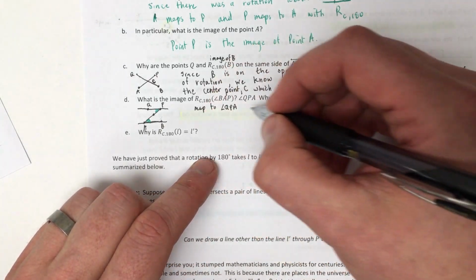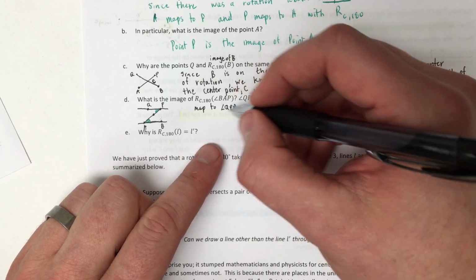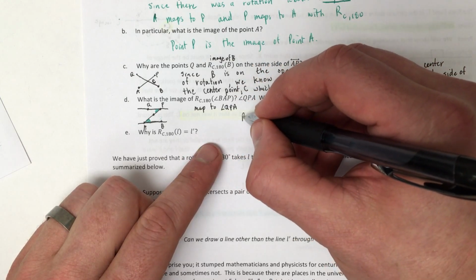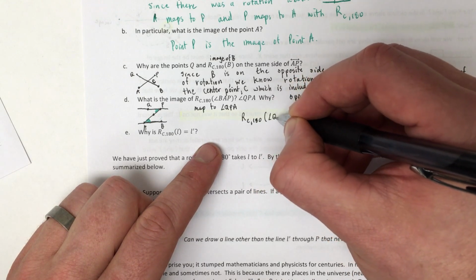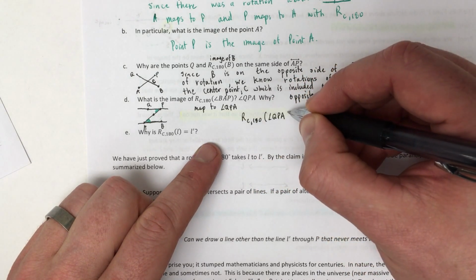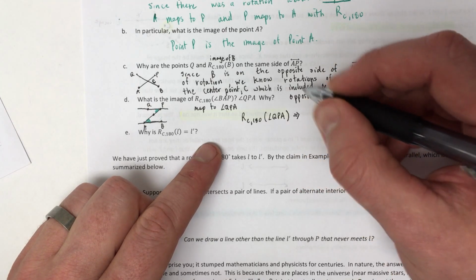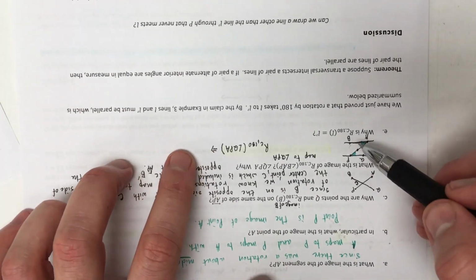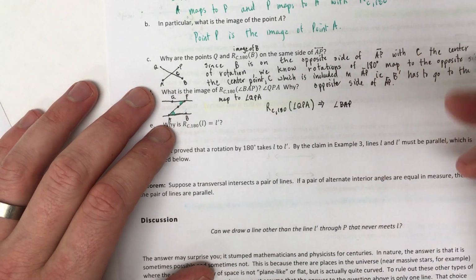And if I'm looking at the rotation of 180 degrees of QPA, so let's rotate this 180 degrees about C of angle QPA, its result, if we spin this around, would be BAP. So angle BAP.